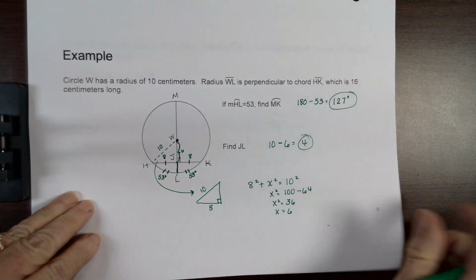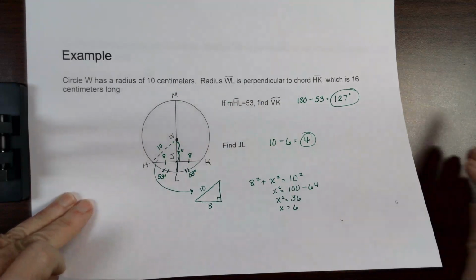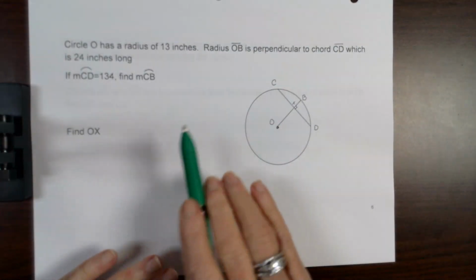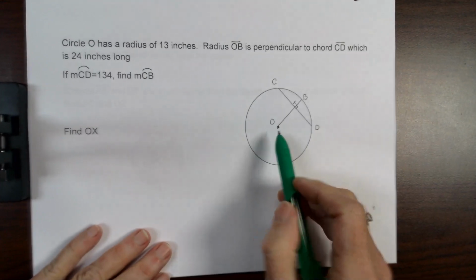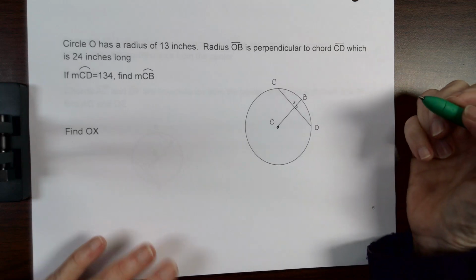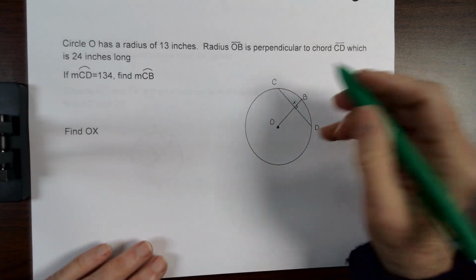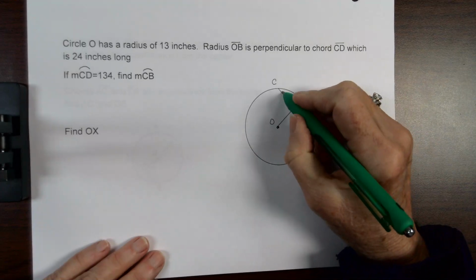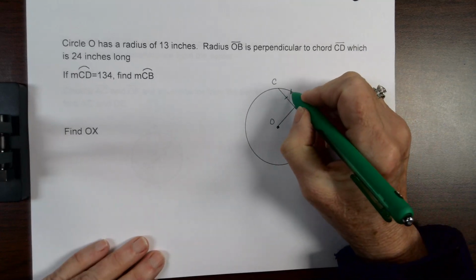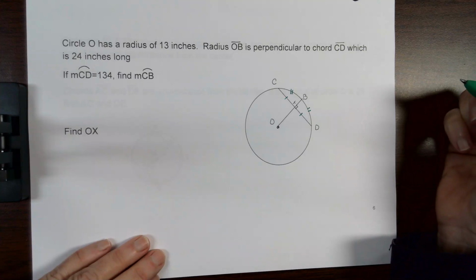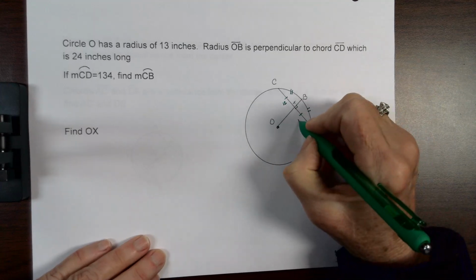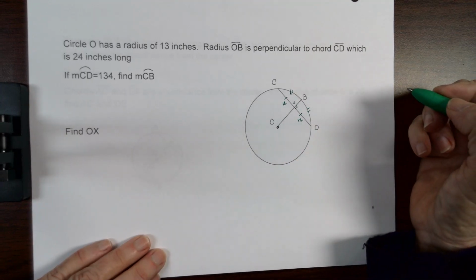If you feel like you don't have enough information, always go back and reread your instructions because it should give you what you need. Okay, here's another one. You have circle O that has a radius of 13 inches. So from here to here is 13 inches. Radius OB is perpendicular to this chord CD, which means this is congruent to this and this is congruent to this based on that theorem. It is 24 inches long, which means this side is 12 and this side is 12.